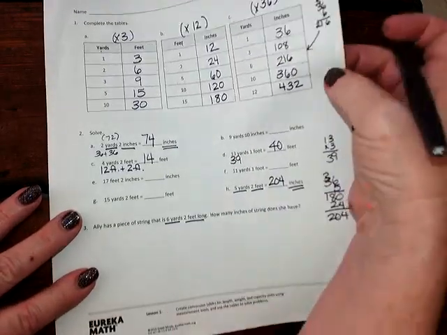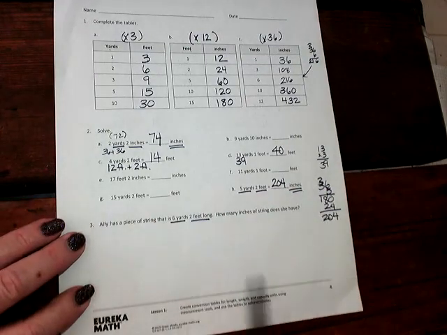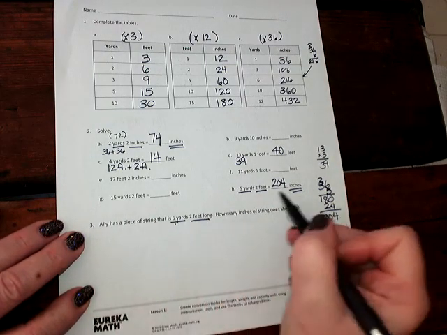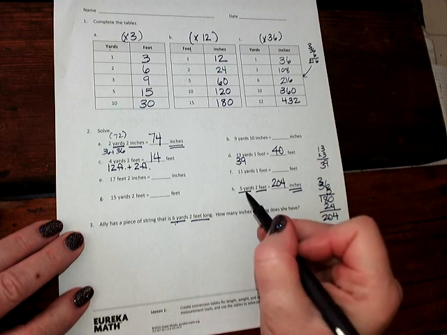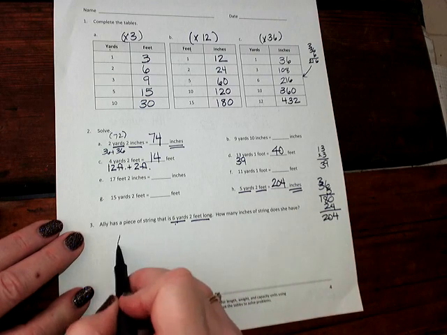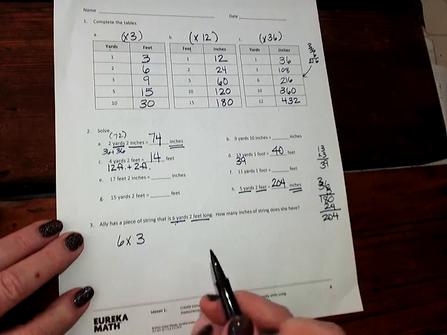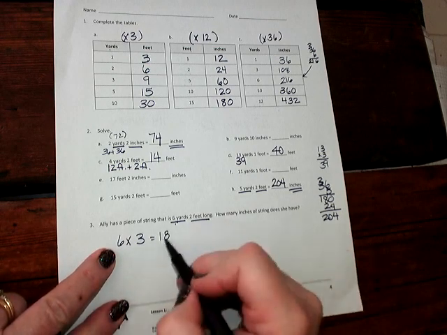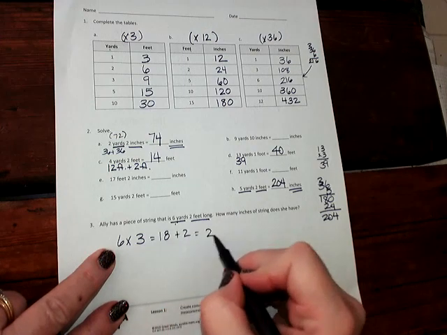Now, Allie has a piece of string that is 6 yards and 2 feet long. How many inches of string does she have? Again, you're going to go through the whole process again, and you're going to say 6 yards. It's the same as solving this one over here. 6 times 3 is going to give you how many feet? That's 18 feet. 18 feet plus 2 feet is going to give you 20 feet.